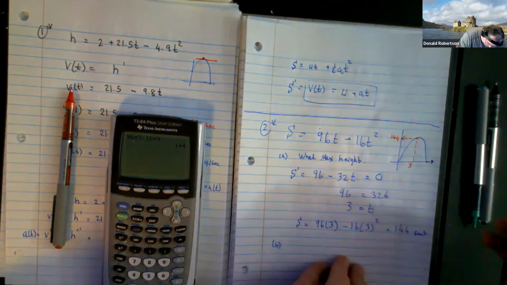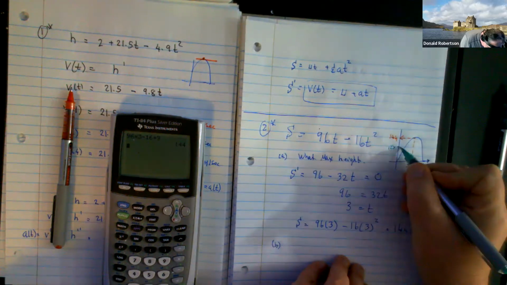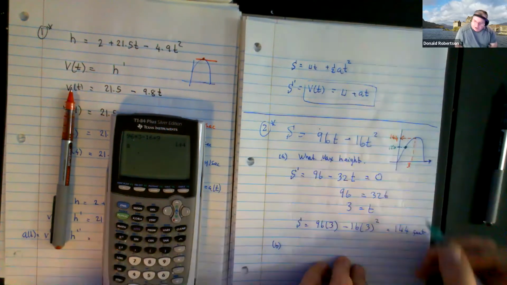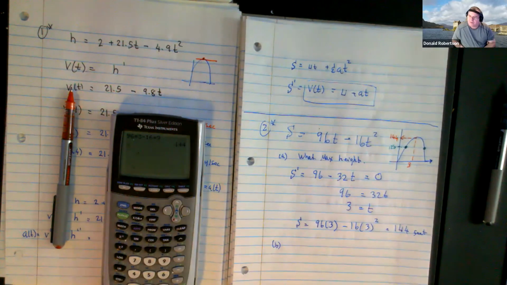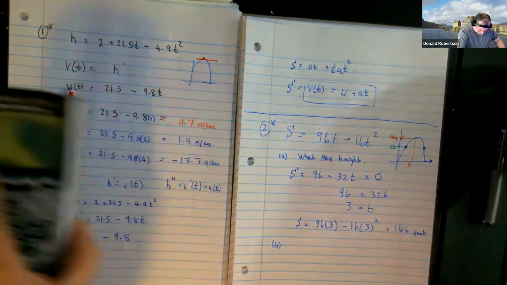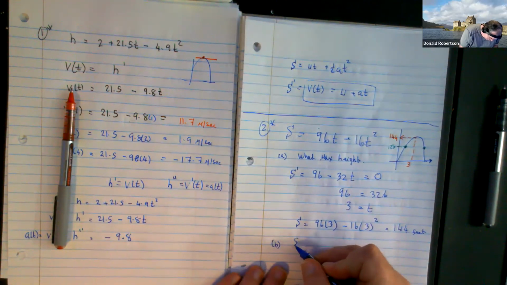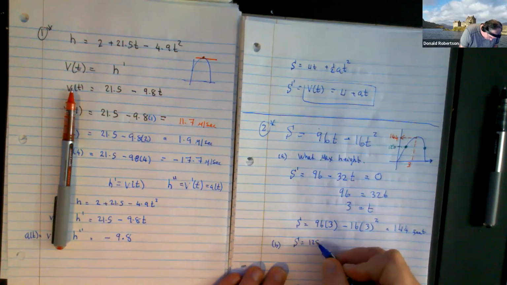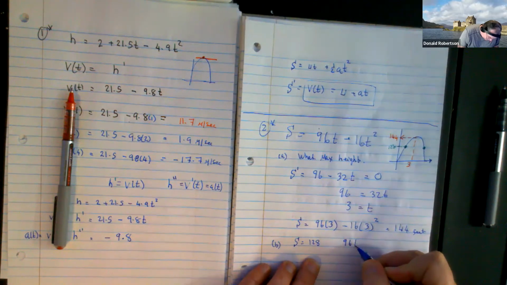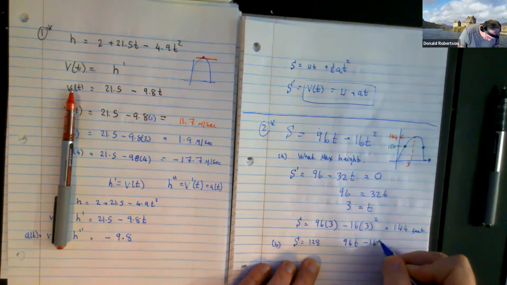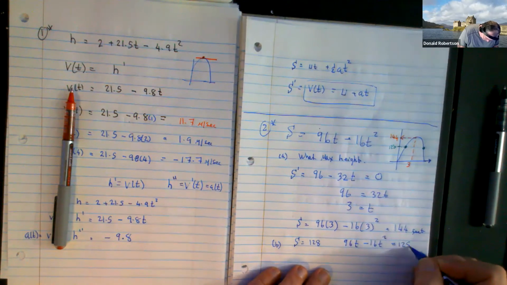So at the 128 feet mark, can you pretend that's 128 feet? At this point here, isn't it on the way up? And then at this point here, isn't it on the way down, right? And we're being asked to find what's the velocity when the height is 128. So you've just told me that S is 128. So I'm going to find 96t, take away 16t squared, and I'm going to make it equal to 128.